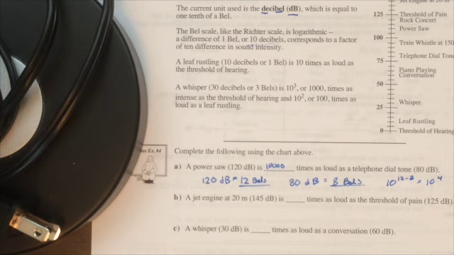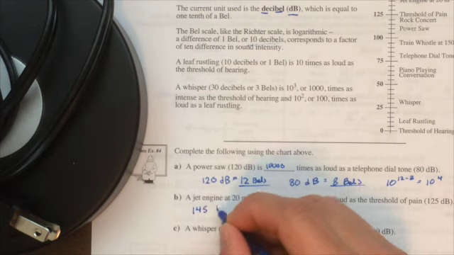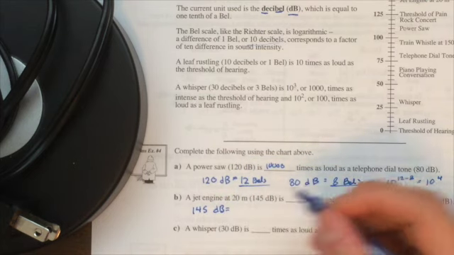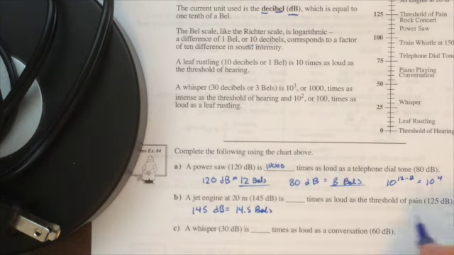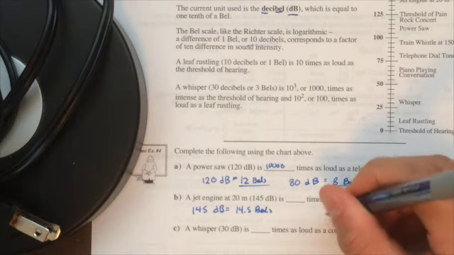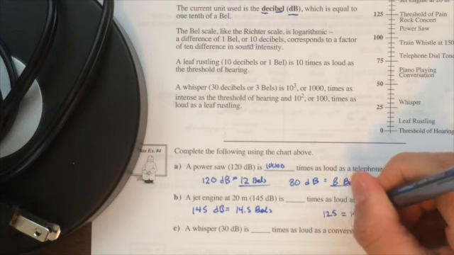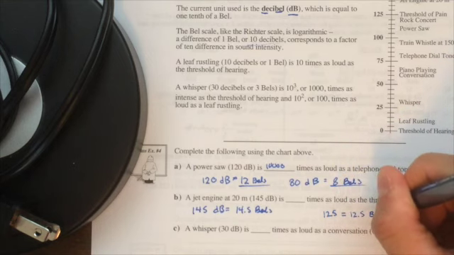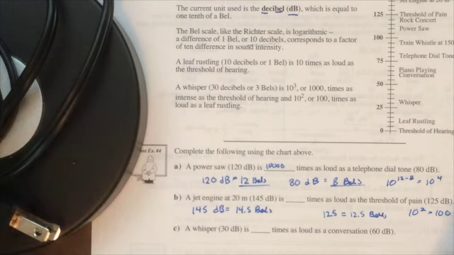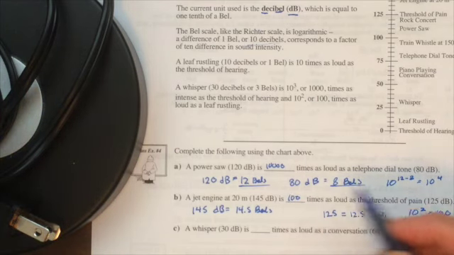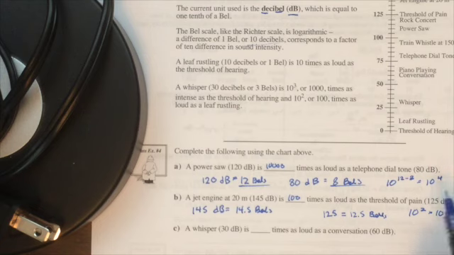A jet engine is 145 decibels. If we look at how many bells that is, that's 14.5 bells. And if we compare to the threshold of pain, which is 125 decibels, or 12.5 bells, that's going to be a difference of 2. So 14.5 minus 12.5 gives 10 to the 2, which is 100. So a jet engine is 100 times as loud as the threshold of pain.